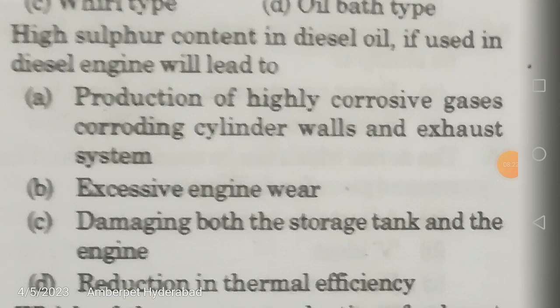Sulfur is definitely going to take part in the combustion process. It is going to give off heat, no problem. But if it is present in the fuel, it is going to react with the oxygen present in the air, and it is going to form sulfur dioxide.